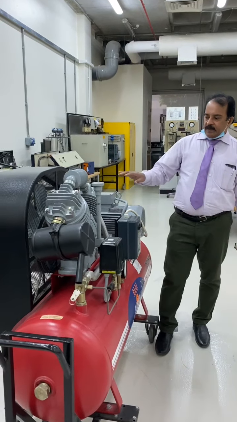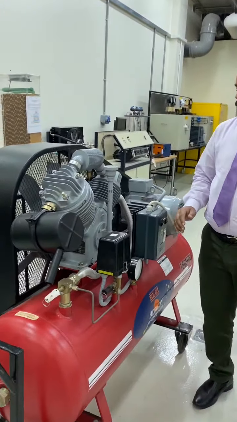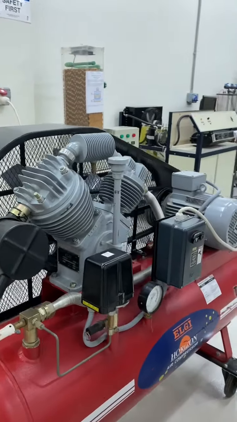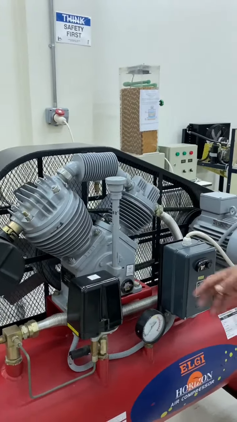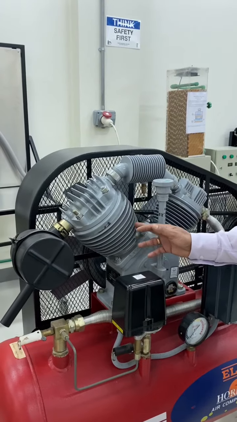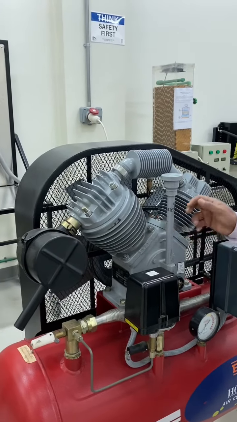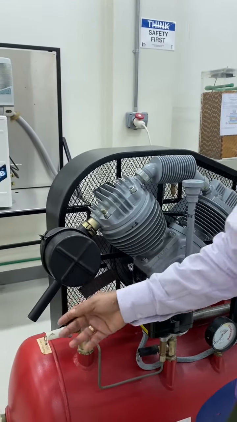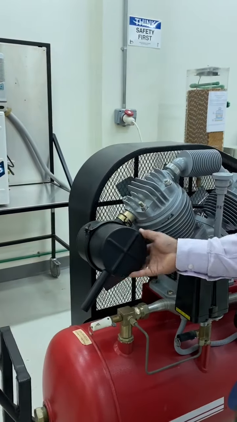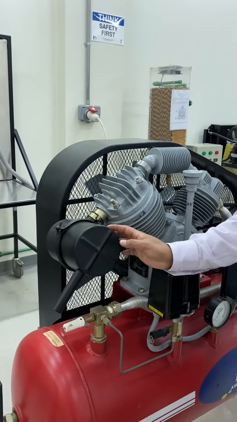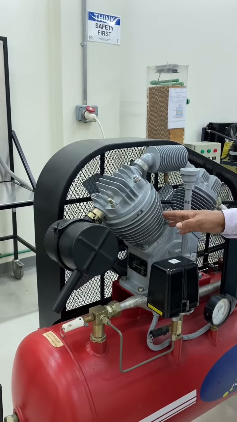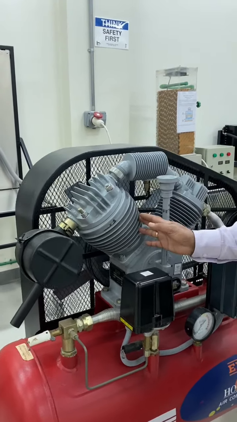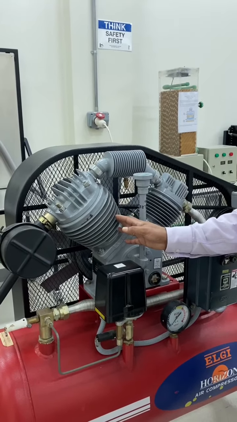So here, first of all, this is a two-cylinder reciprocating piston compressor. This is called an LP cylinder. LP means low pressure cylinder, and this one is called a high pressure cylinder. The air is sucked through the air filter here, which is the suction. The black one is the air filter, and the air is sucked here, and after being sucked here it is compressed in the low pressure cylinder.